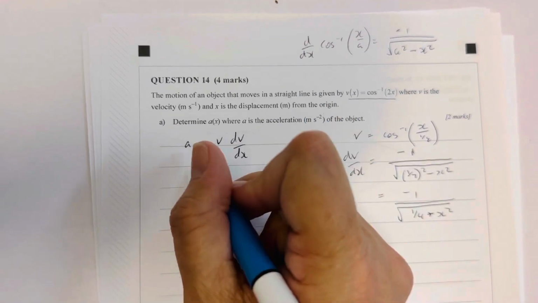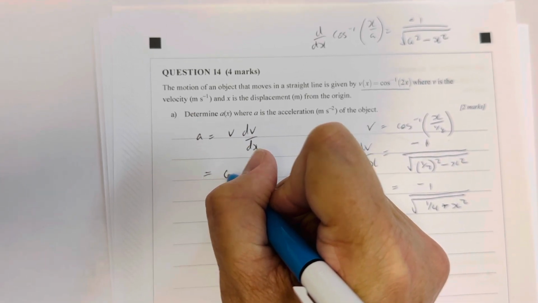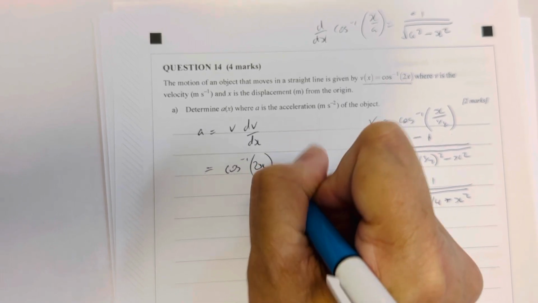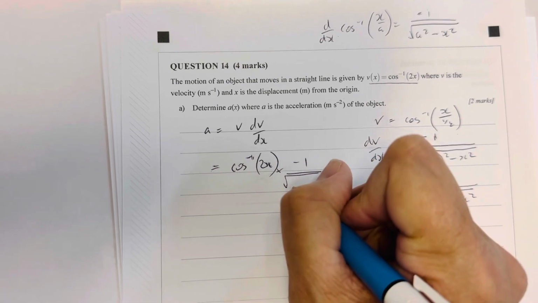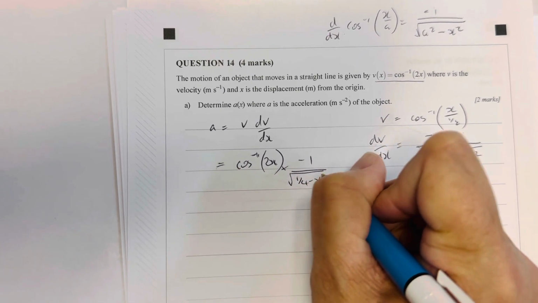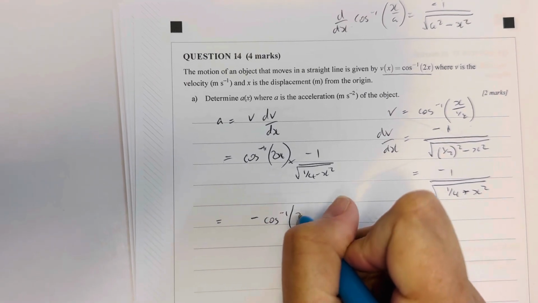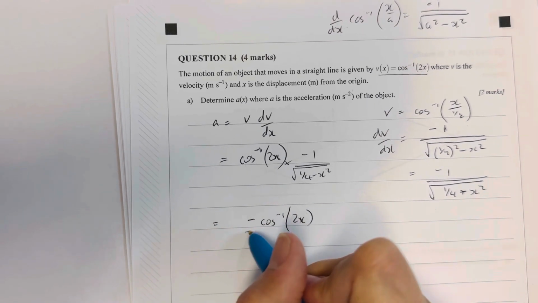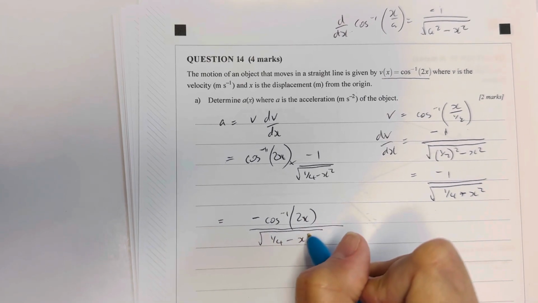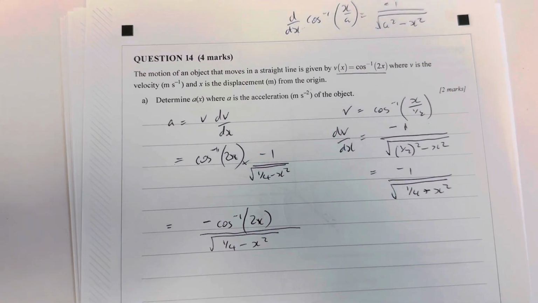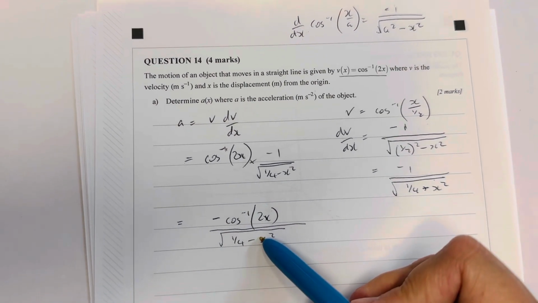So putting this over for my acceleration, v dv/dx, so v is cos to the negative 1 of 2x, that's what v is, times negative 1 over the square root of a quarter minus x squared. Multiplying them together, negative cos to the negative 1 of 2x, over the square root of a quarter minus x squared. Bit of shadow here, I'm sorry about that, I might need to move. That is your 2 marks. They give you a mark for working out that derivative correctly and a mark for your answer, obviously, because you're multiplying by v.